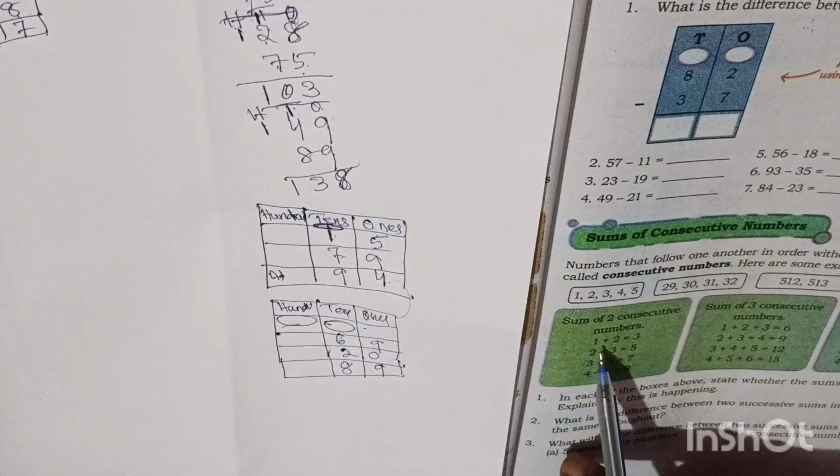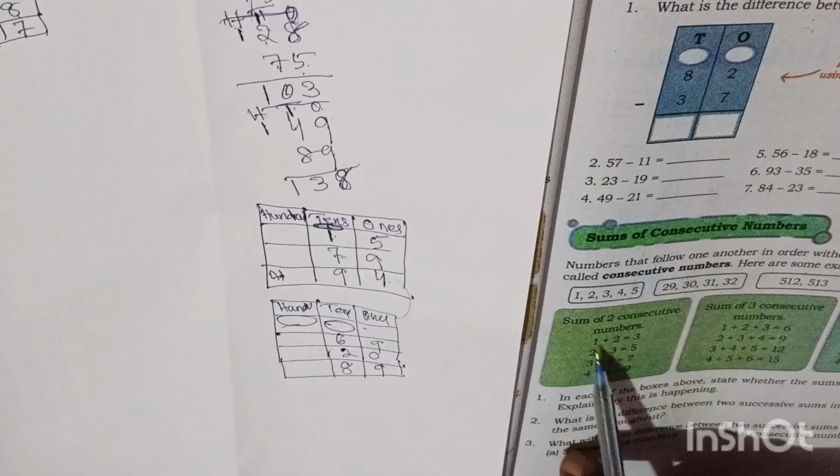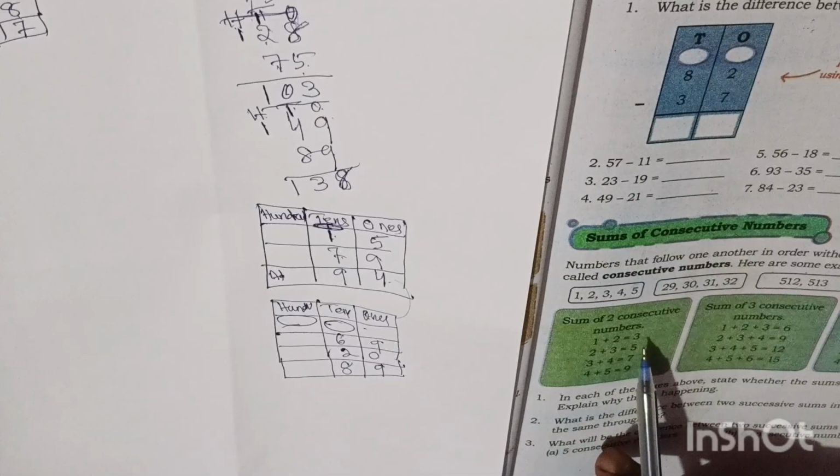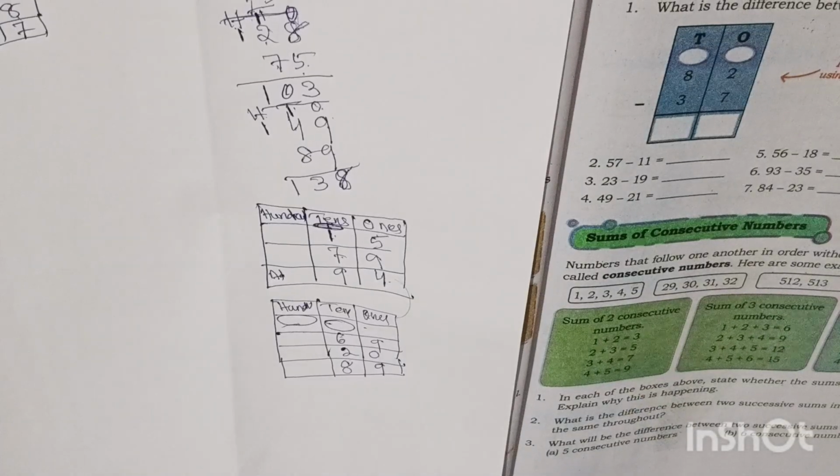1 plus 2: 1 is an odd number, 2 is an even number. When we add 1 even and 1 odd, the answer is odd. So the 3 is odd. 2 plus 3, that is 5, 5 is also odd. 3 plus 4, that is also odd, 7. 9 is odd. The sum of two numbers, out of which one is odd and the other is even, is always odd.